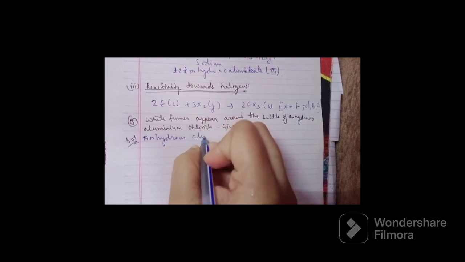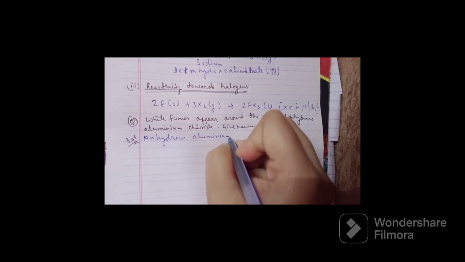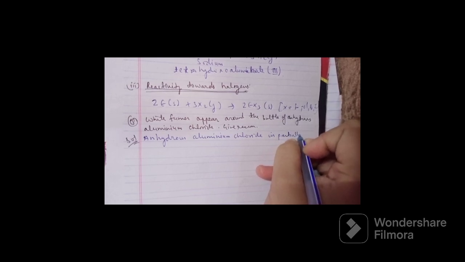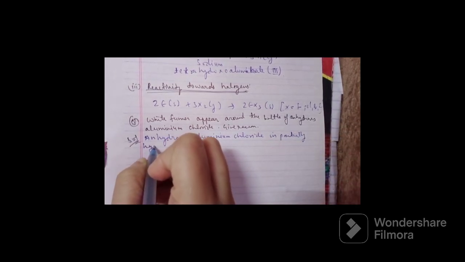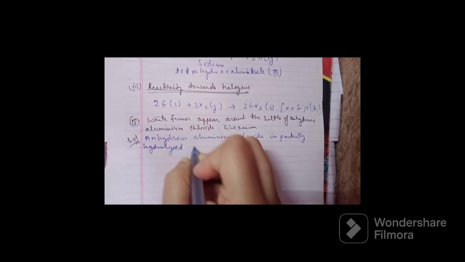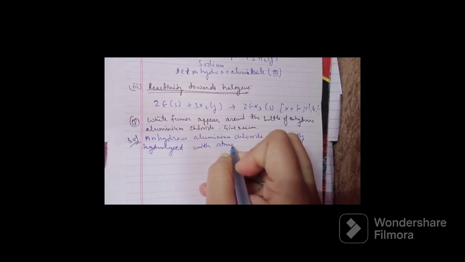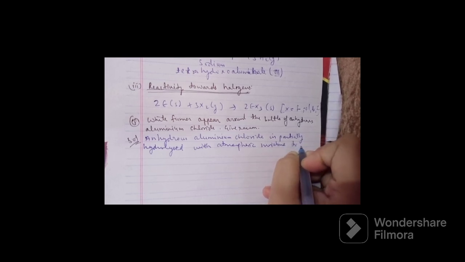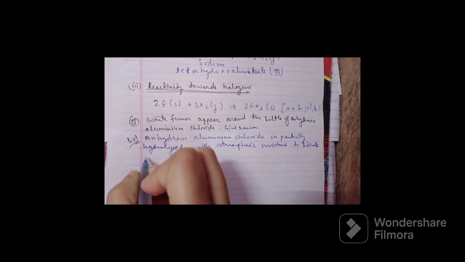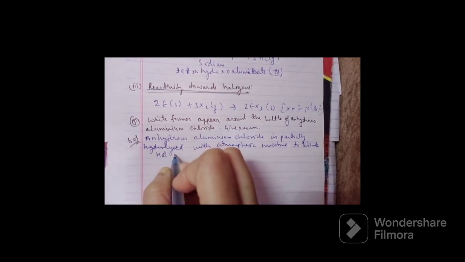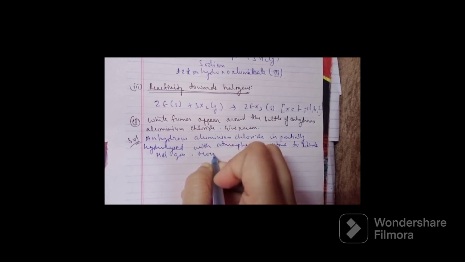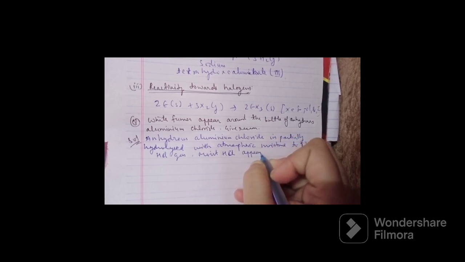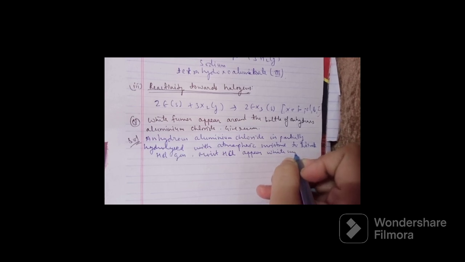So anhydrous aluminum chloride is partially hydrolyzed with atmospheric moisture to liberate HCl gas. Moist HCl appears white in color.